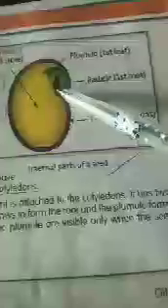Now we will see this part. Can you see this? This is called hilum. What is this called? Hilum. This is a visible scar, like a curving. Can you see? This is called the hilum. It marks the point where the seed was attached to its pod, right?